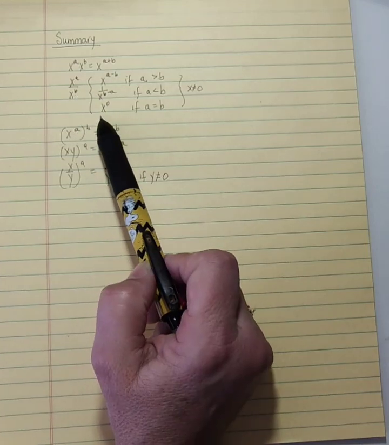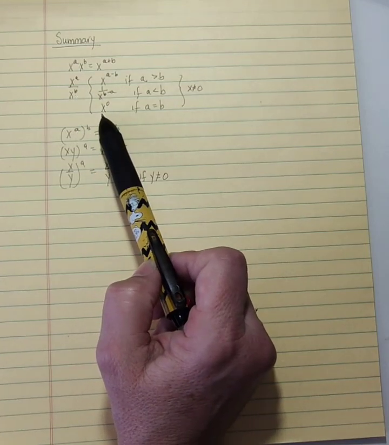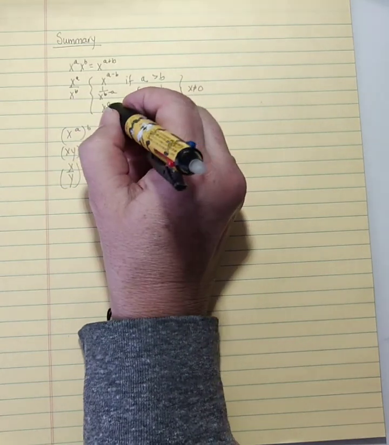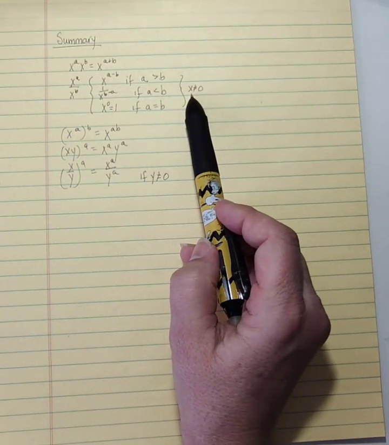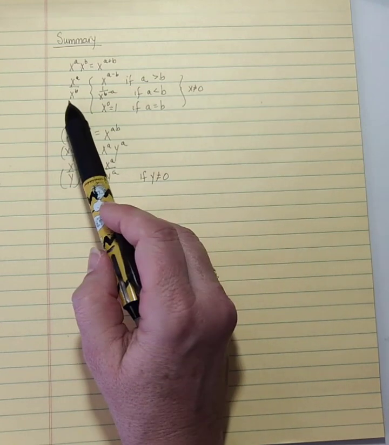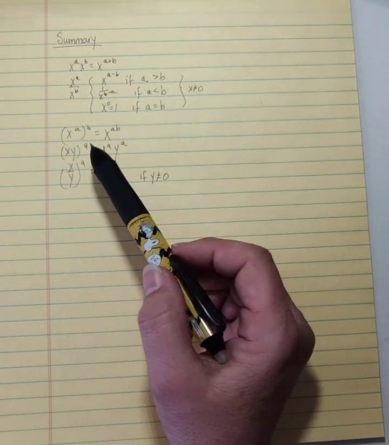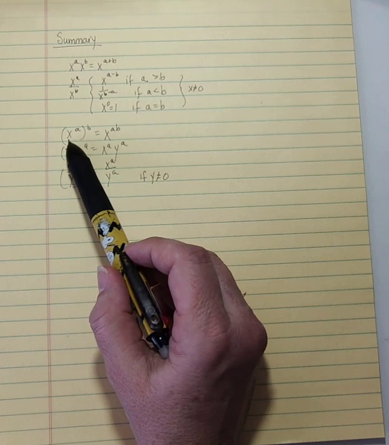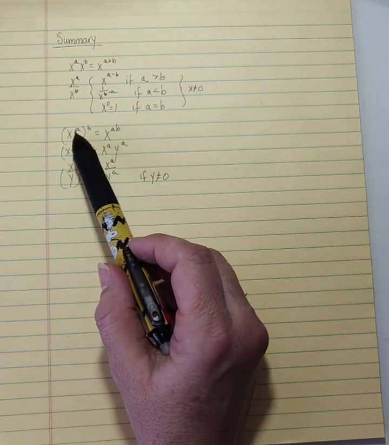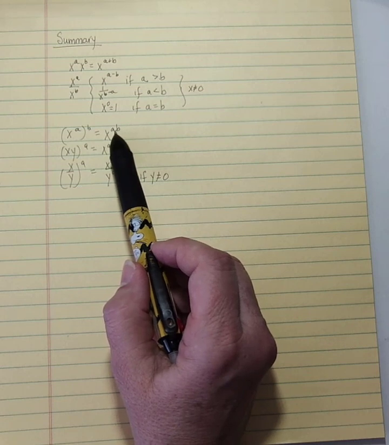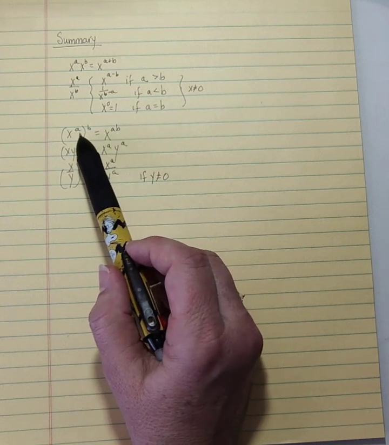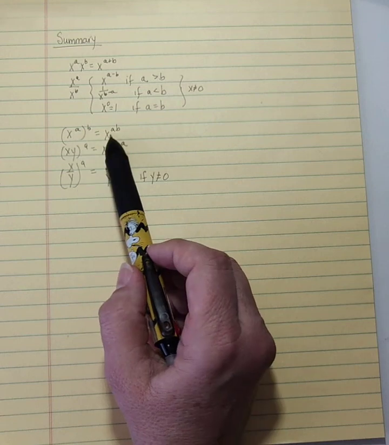And if a and b equal each other, then it's x to the 0, which equals 1, since they're both the same. This all is true if x doesn't equal 0, because you can't have 0 in the denominator. Now, if you have a base raised to a power, and then you raise that whole thing to a power, that's when you multiply the exponents, because we'll have b groups of a, so b times a.